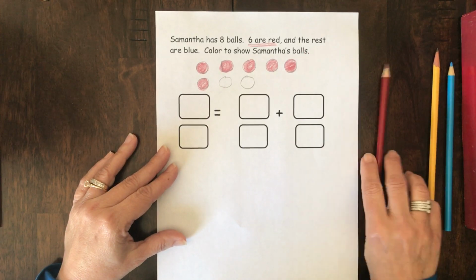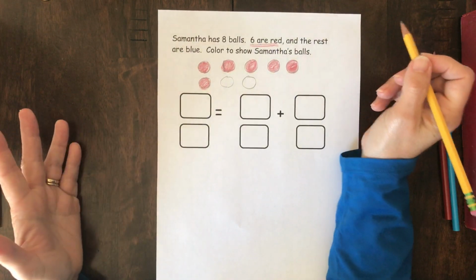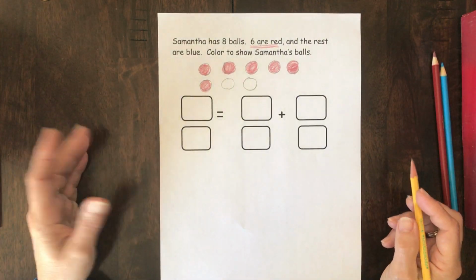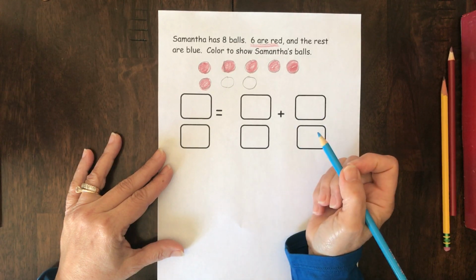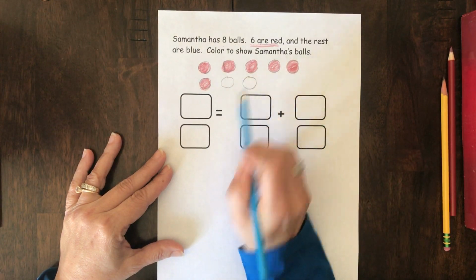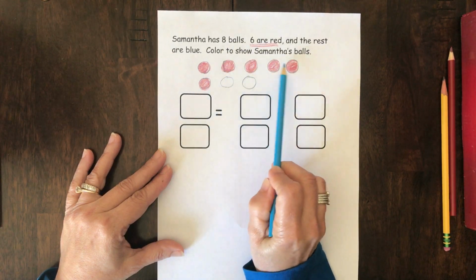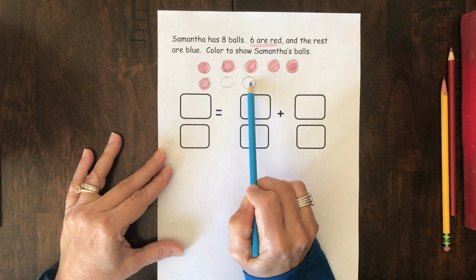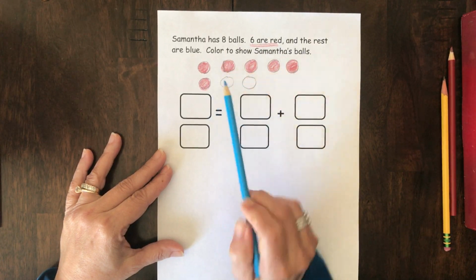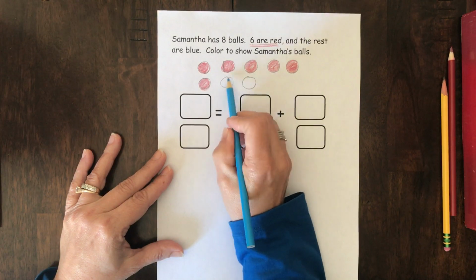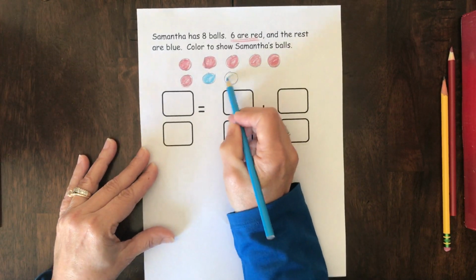And the question is, how many are blue? I want to know how many are blue. So if I look at my picture, I know that 2 are blue because we have 8 balls all together. 1, 2, 3, 4, 5, 6, 7, 8. 6 are red, so these 2 must be blue. So I'm going to go ahead and color these 2 blue. And now I have solved my problem.